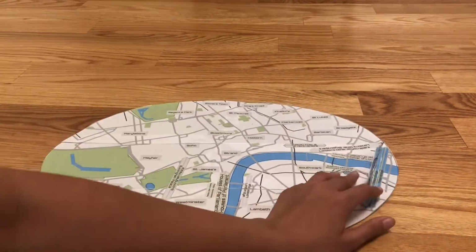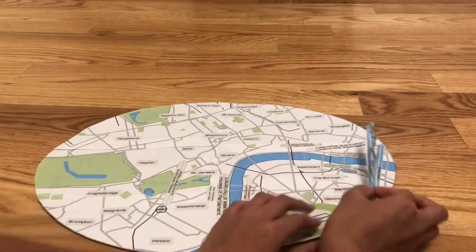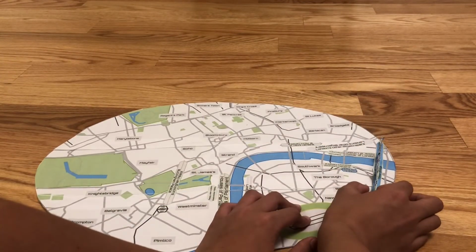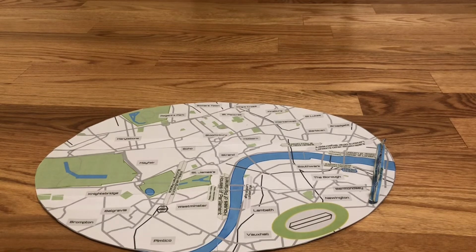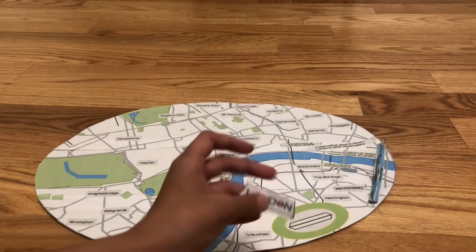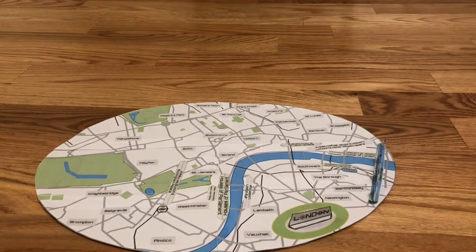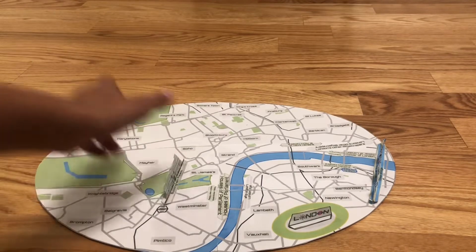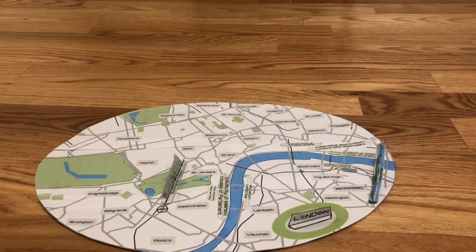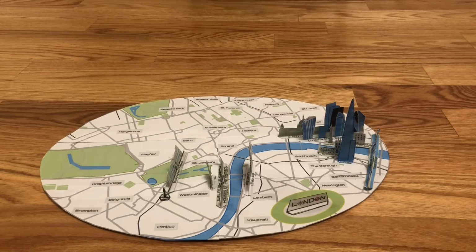Anyways, why does it always fall off? There you go, it goes like that. And then this area here, that's where you put the nameplate. And then you just put the other landmarks on. I'm going to put all the other landmarks on. There you go, all the landmarks are on.